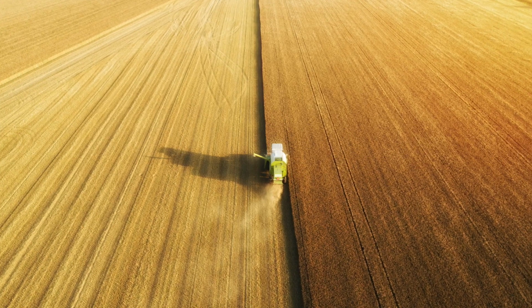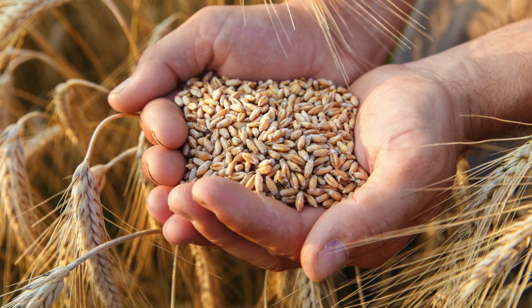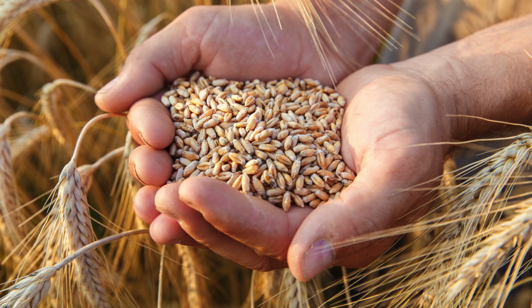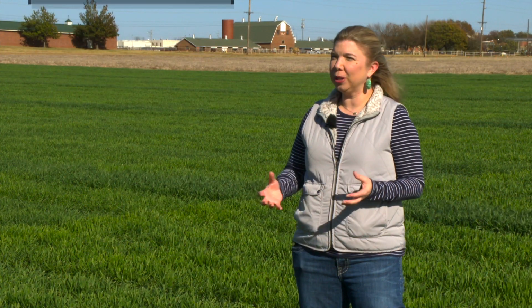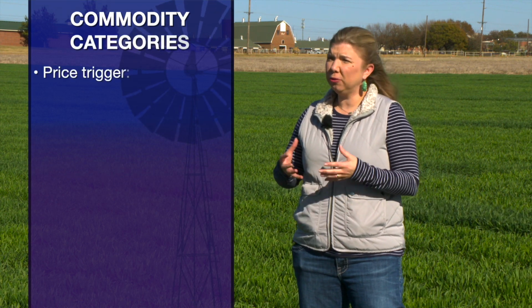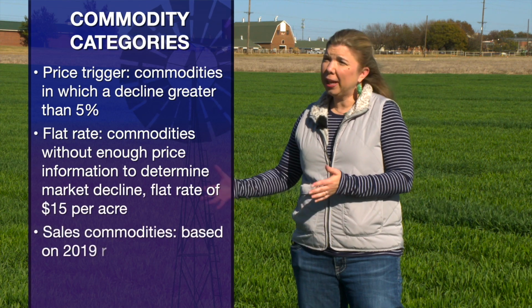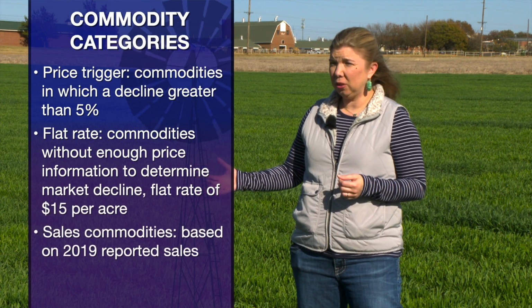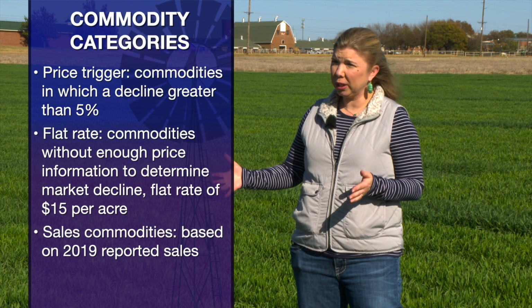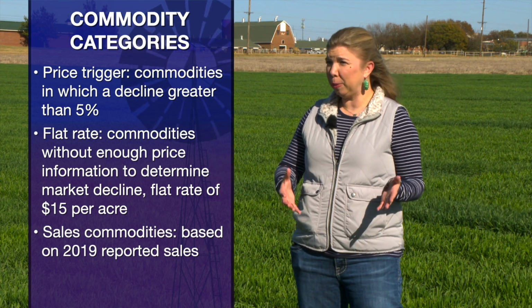Exactly what that time period is where you're claiming an inventory or acres or whatever, that is really dependent on the commodity. That's because commodities are broken into 3 separate categories for CFAP 2. The first are the price trigger commodities. Those commodities, both crops and livestock, where a more than 5% decline in prices was observed. This has gone all the way out through the end of August for CFAP 2 in terms of inventories for livestock. And then it's the 2020 crop year for our crop commodities.